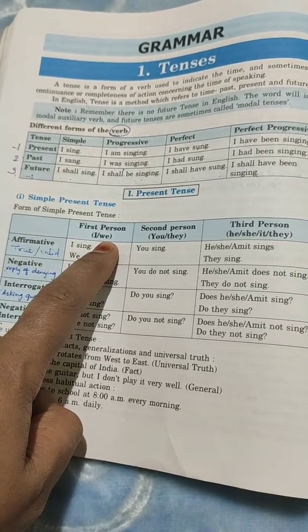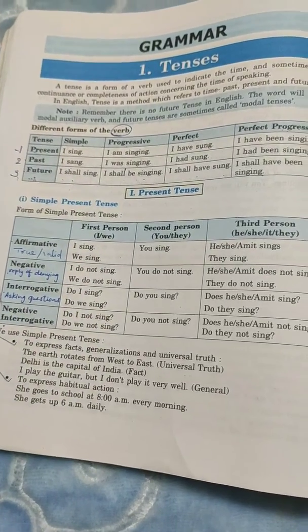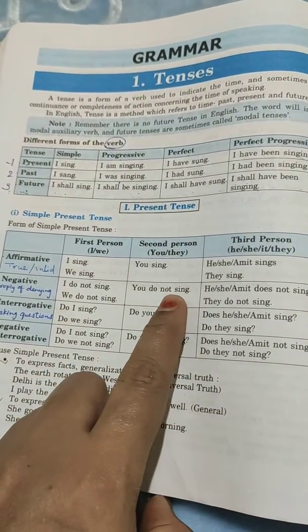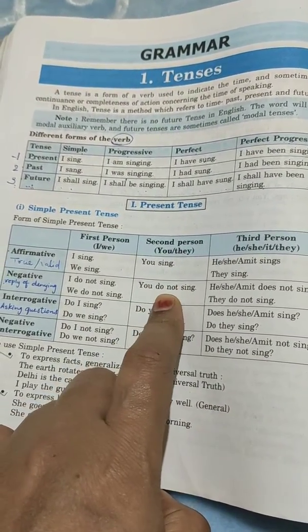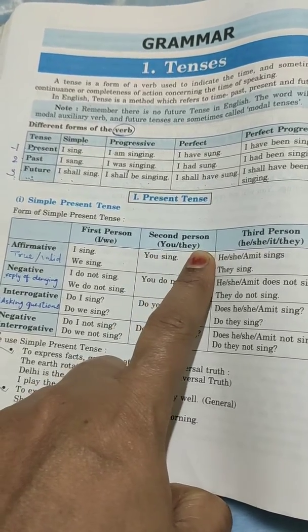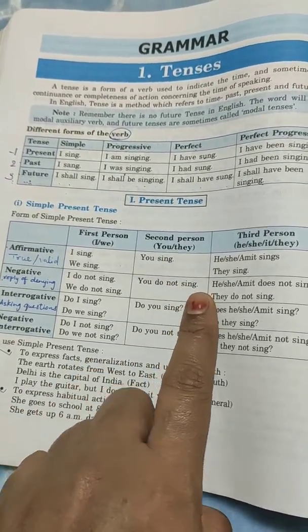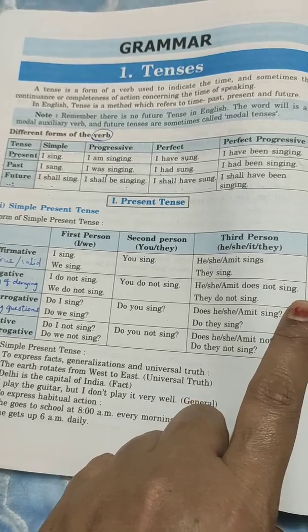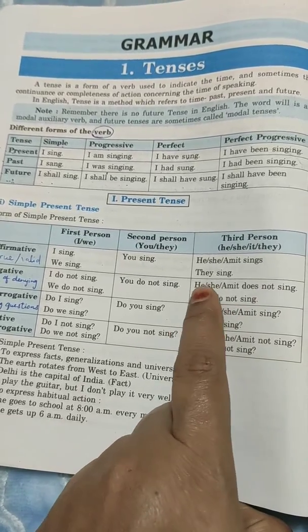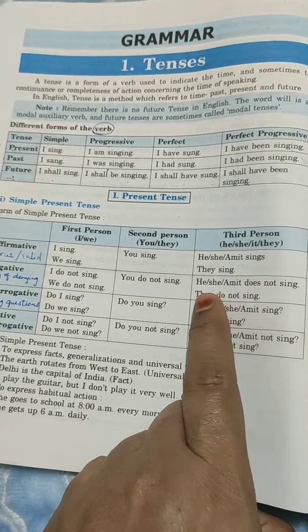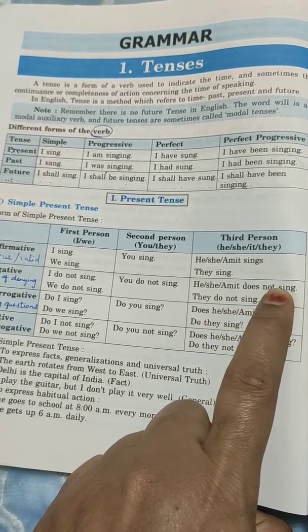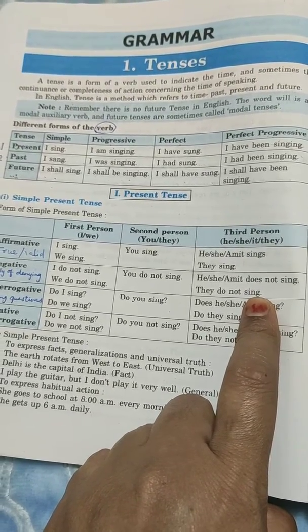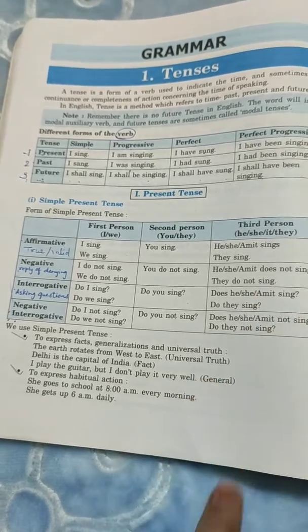Very simple students, only a few rules are there. We need to learn and understand the rules. Then second one. If it is used by the second person, as I have told you, you need to use you and they. You do not sing. Third person, he, she, Amit does not sing. They do not. If all three are mentioned in one sentence, he, she, Amit, then we can say in one line, they do not sing. I think students, you can understand this.